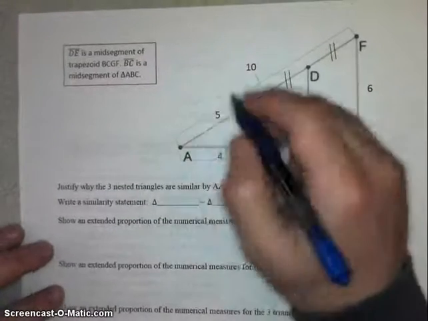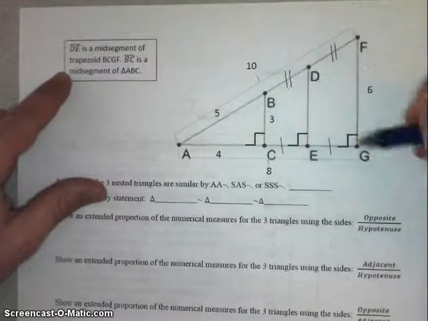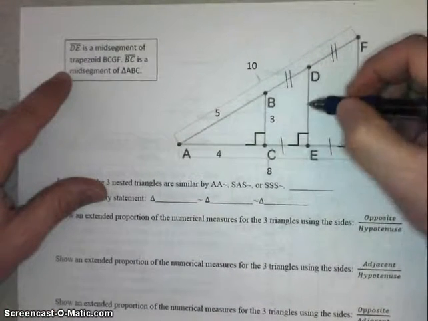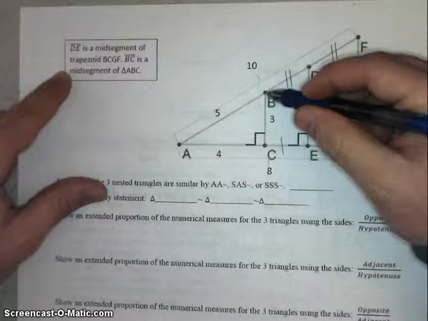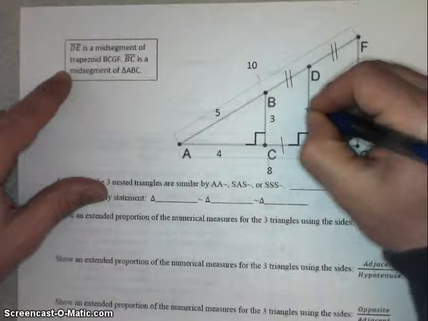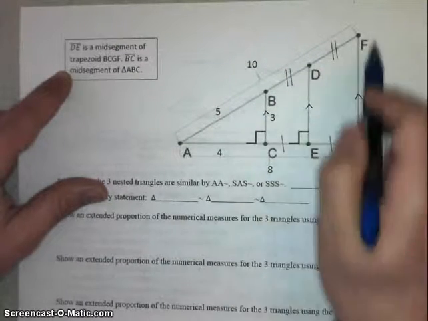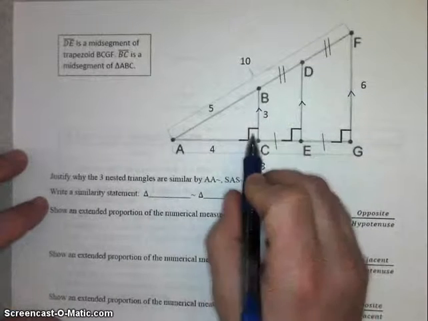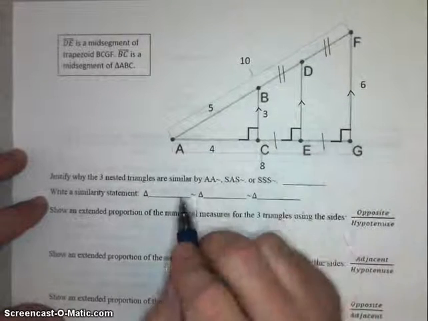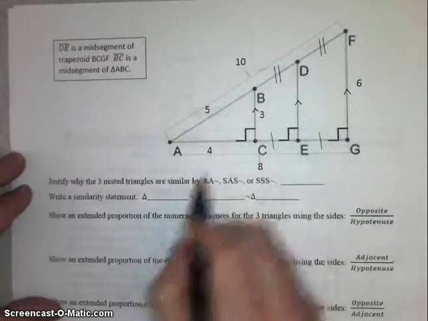Alright, so in this quick example, DE is a midsegment of trapezoid BCGF. Since DE is marked as a midsegment of trapezoid BCGF, we know that DE is parallel to both of those segments. What that tells you in terms of this triangle is that these three segments are all parallel, which makes all of these right angles, as long as one of them is. And then we have three nested triangles. Nested just means we have one within another within another.